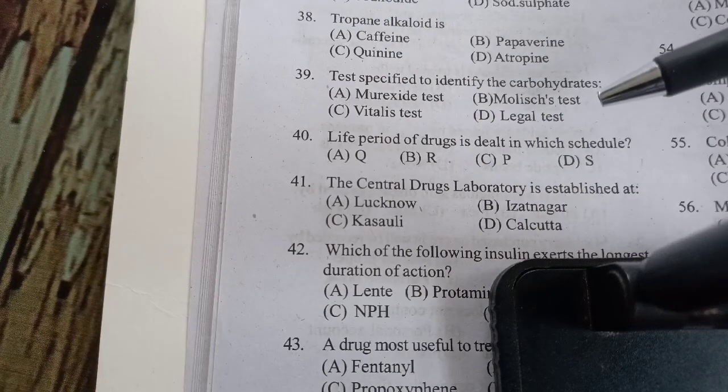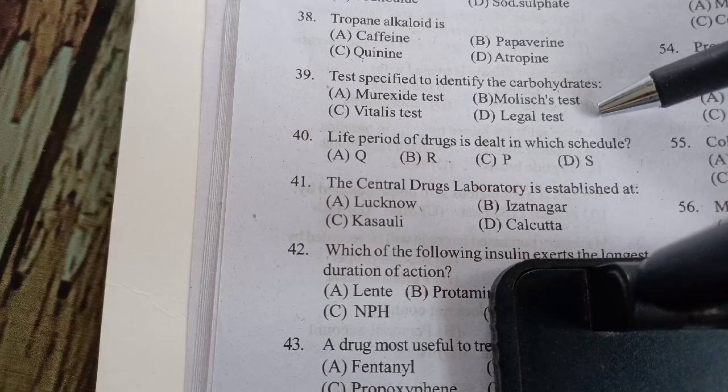39th, test specified to identify the carbohydrates. Murexide test, Molisch test, Vitali test, Legal test. The answer is option B, Molisch test. It is used to identify carbohydrates.